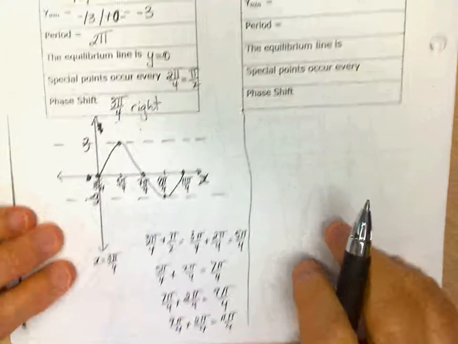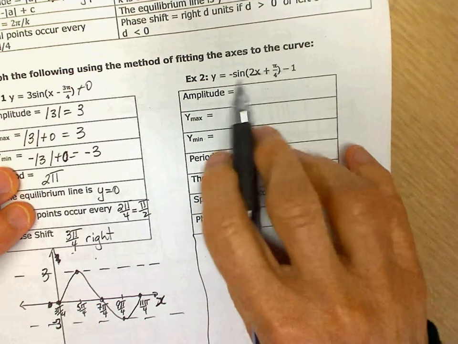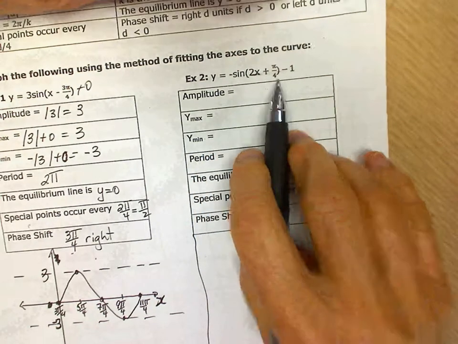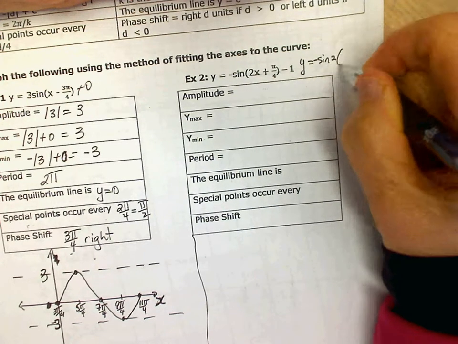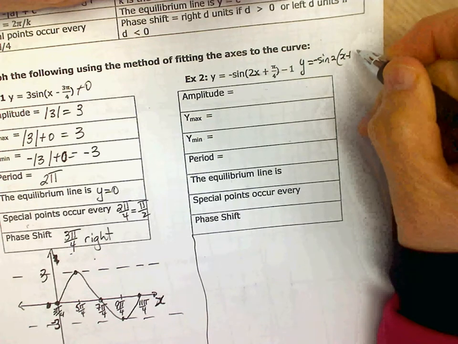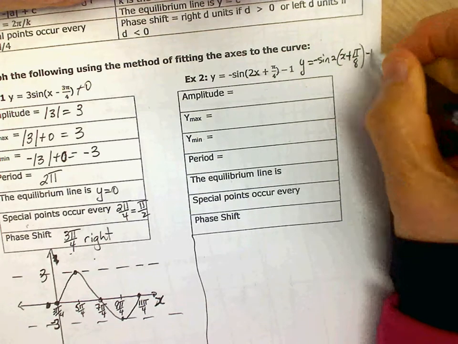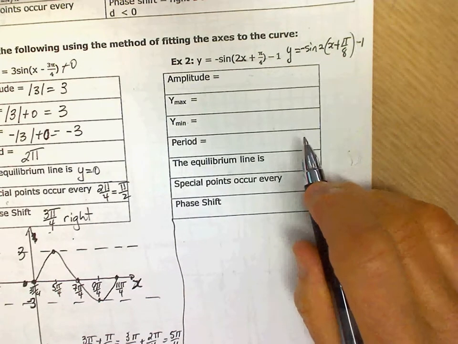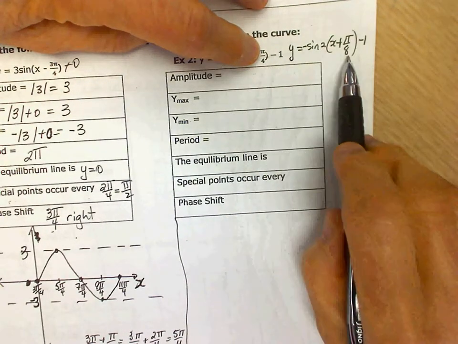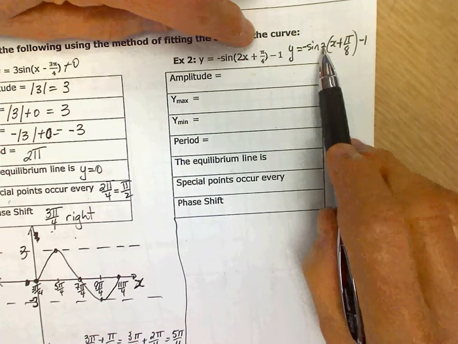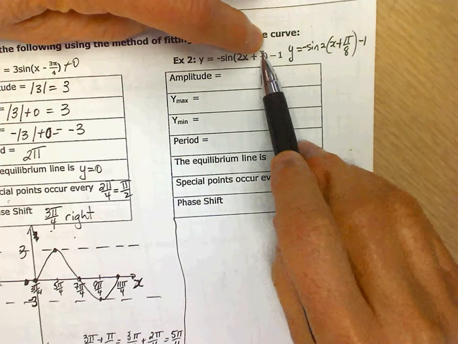Okay. Do you remember what we have to do? Factor out your k, right? Y equals minus sine 2x plus pi by 8 minus 1. So pi by 4 divided by 2 gives me the pi by 8. But you can check. 2 times x is 2x. 2 times pi by 8 is 2 pi by 8 or pi by 4, minus 1.